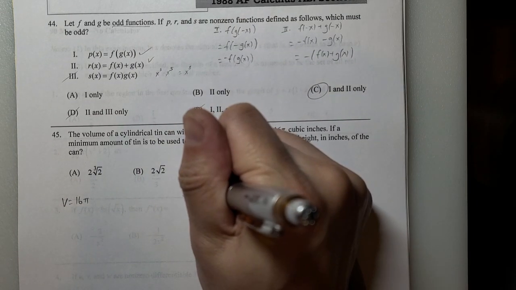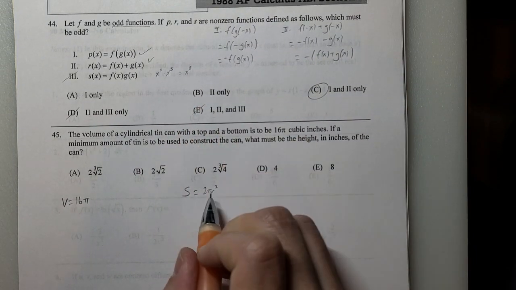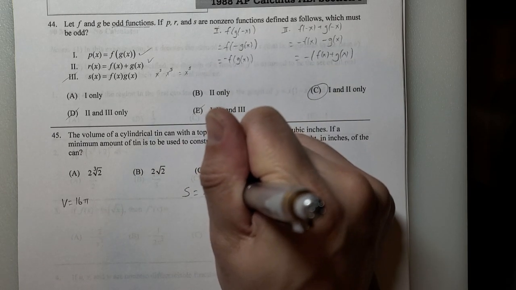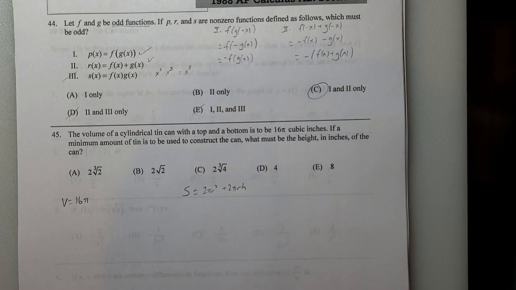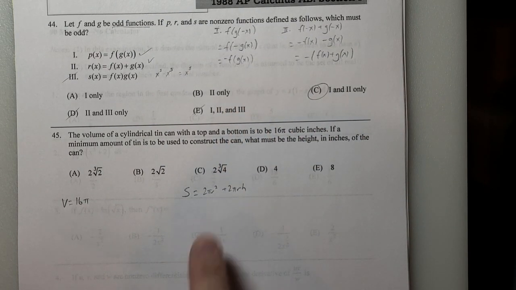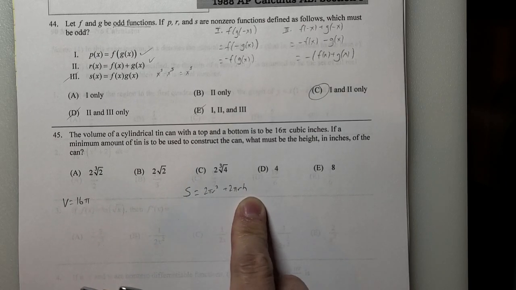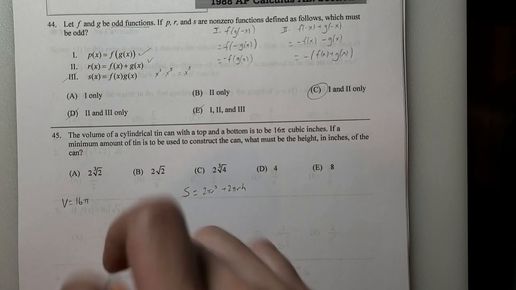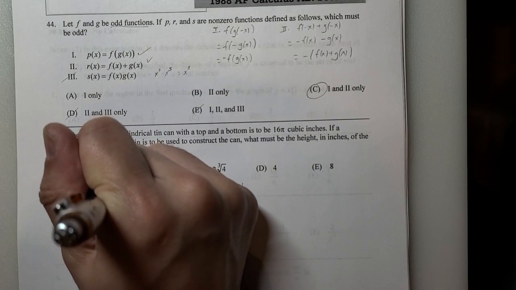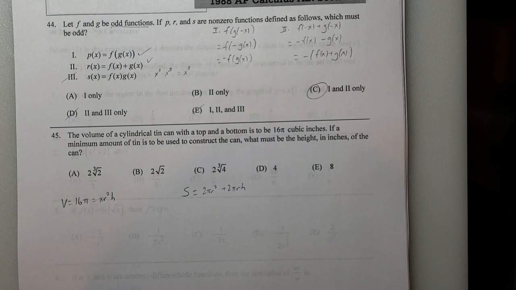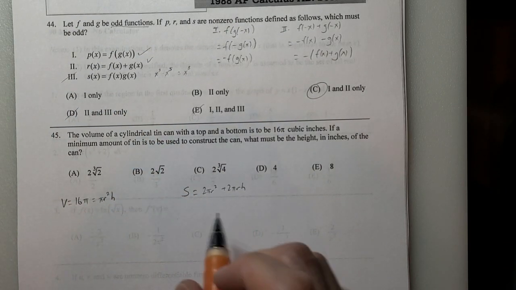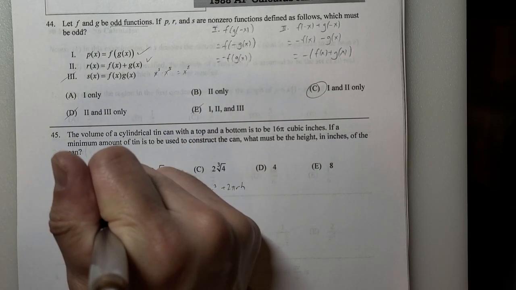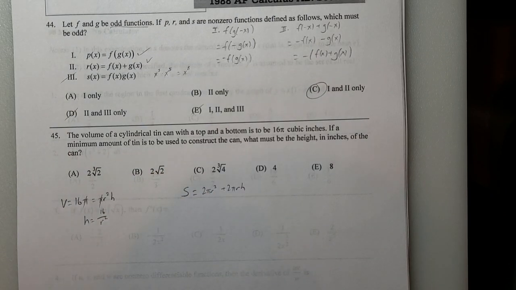Hopefully, if I remember correctly, it's 2 pi r squared for the top and bottom circles of the cylinder plus 2 pi r h. We're trying to optimize this. So we want to get it into one variable, so we probably need to use this guy. What's the volume of this cylinder? It's pi r squared h. So these can cancel, so h is equal to 16 over r squared.